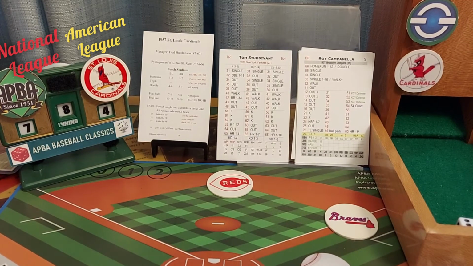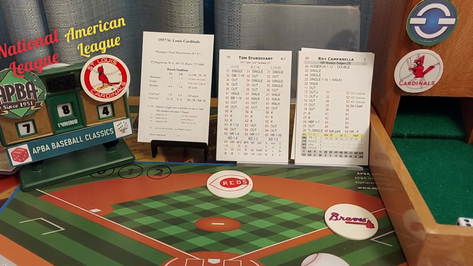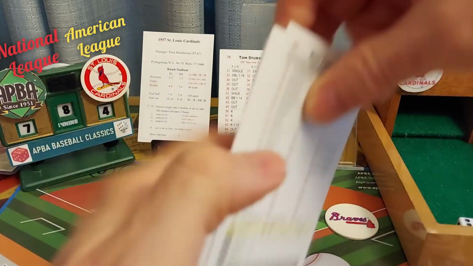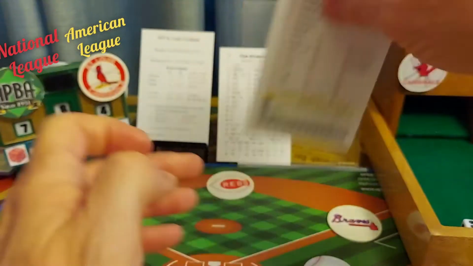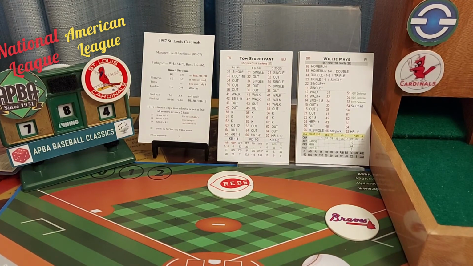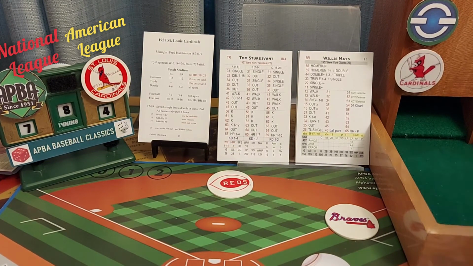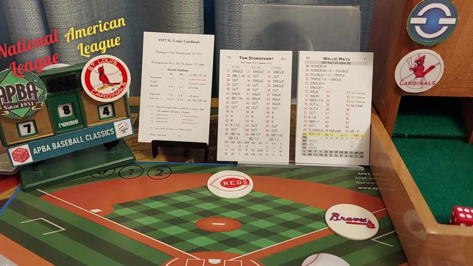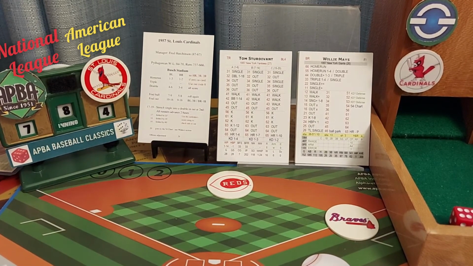That is a strikeout. Two outs, top of the order, and Willie Mays. He could blow this game wide open. Homer in the first, 2 for 4 in the game. The pitch to the Say Hey Kid. That's a strikeout. Three outs. Nationals add two. We go to the top of the 9th.